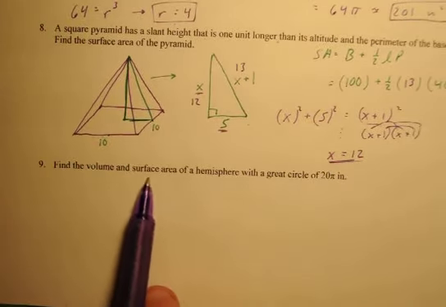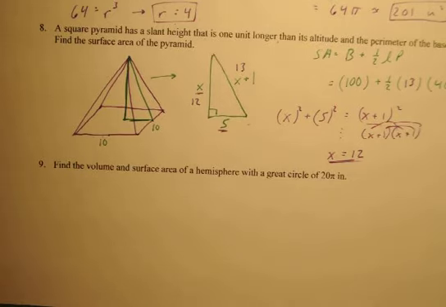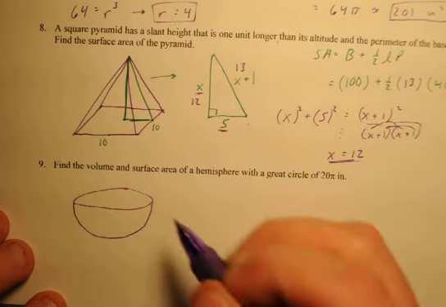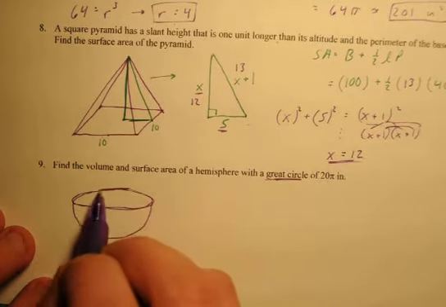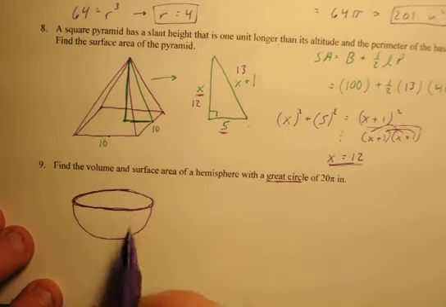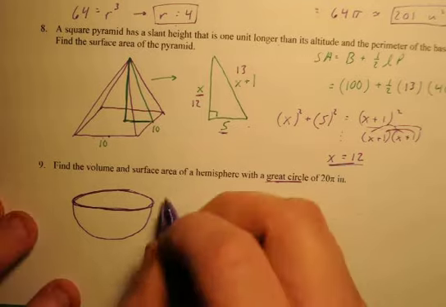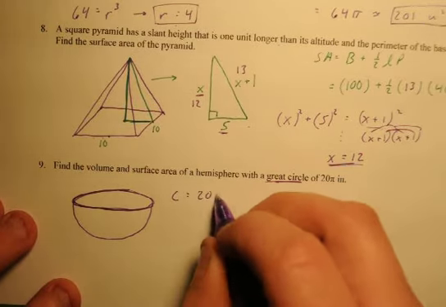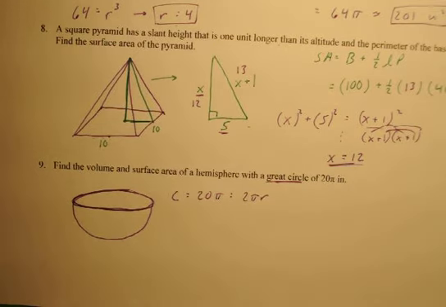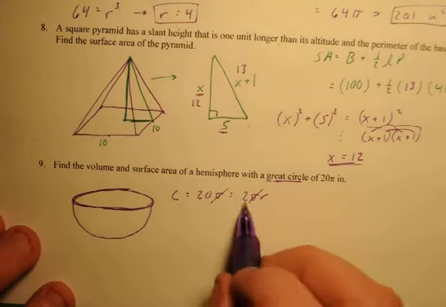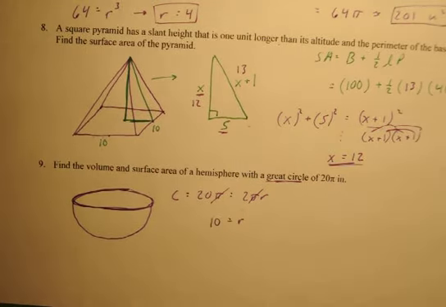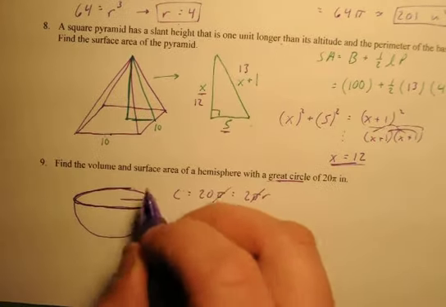Last problem. Find the volume and surface area of a hemisphere with a great circle of 25. This is not a hard problem. Here is our hemisphere. Alright. It's half of a sphere. The great circle is this circle right here. It's like the equator. And it's saying that the circumference is 20 pi. The formula for circumference is 2 pi r. So we can go ahead and cancel those pi's off, divide the 2, and you get that the radius is 10.